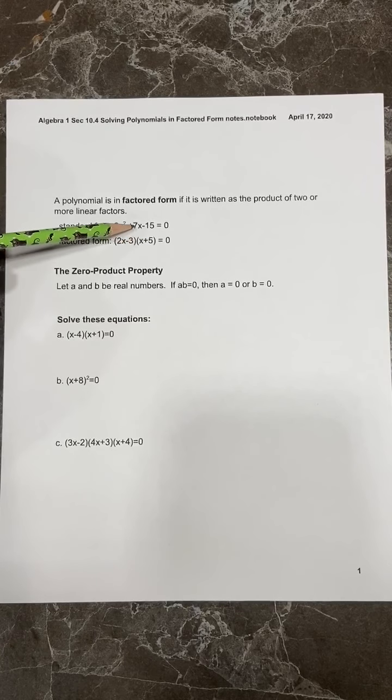Then negative 3 times x would be negative 3x. So 10x minus 3x would give us the 7x. And negative 3 times 5 would give us negative 15. So this is the factored form of this, meaning the factors, or the things we multiply together, to put it in standard form.